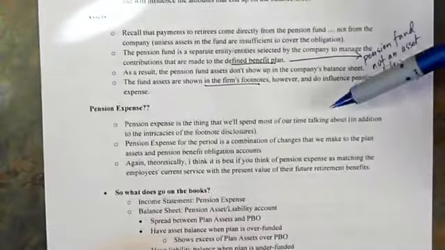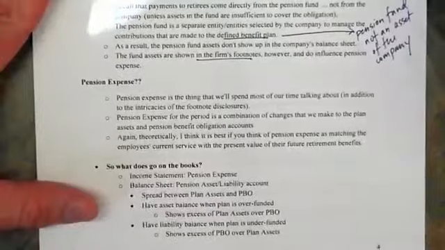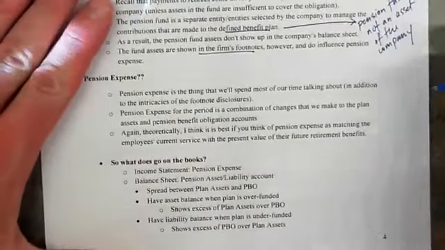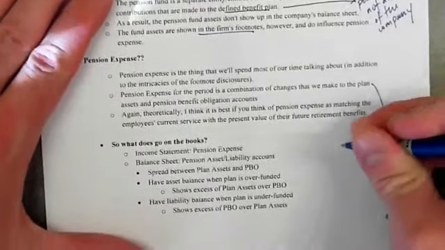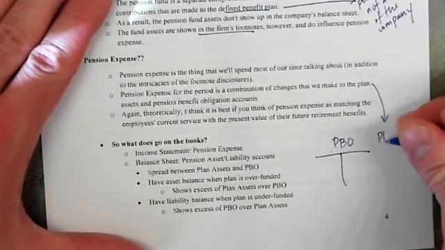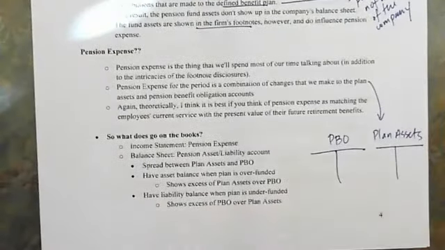Now, what is pension expense, right? Pension expense is what we're going to do a lot of talking about. Pension expense for the period is a combination of changes we make to the plan assets and the benefit obligation accounts. And so even though they aren't accounts, what I'm going to do in problems is have a T account for the PBO and a T account for the plan assets, because as these accounts move up and down, they will influence what we do record as pension expense.